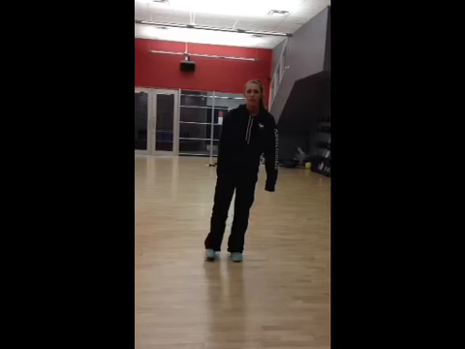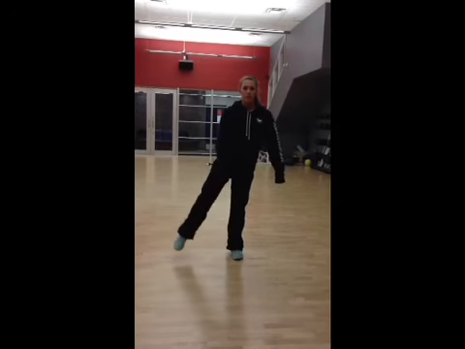As I move into hip abduction, that's in the frontal plane, anterior posterior axis, going away from the midline. I'm going to abduct the hip. Coming back towards the midline, I'm adducting the hip.